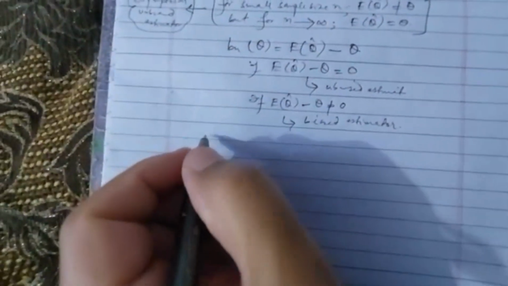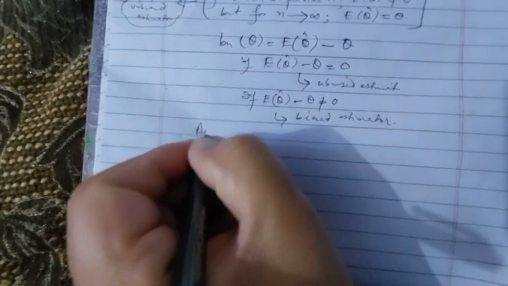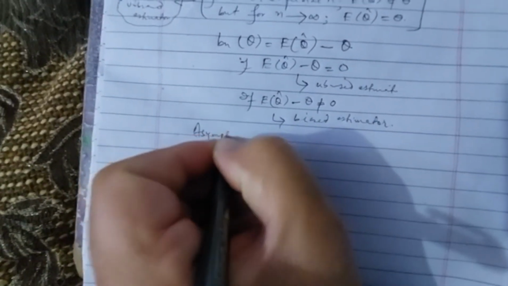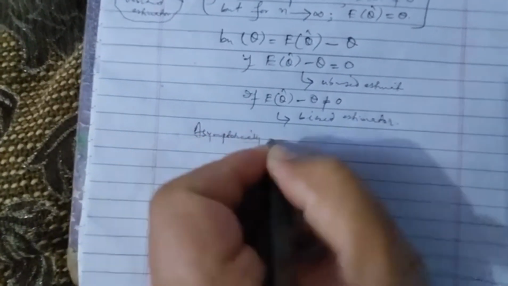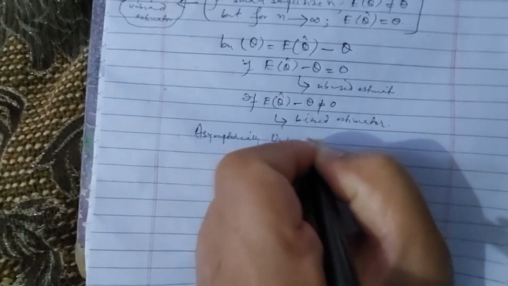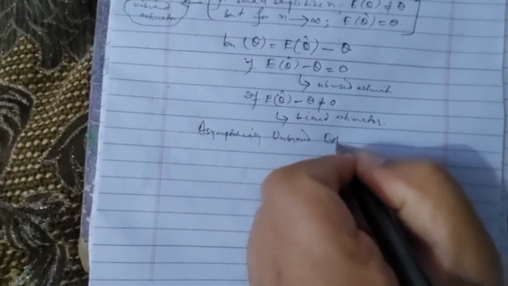Now I will define the asymptotically unbiased estimators.